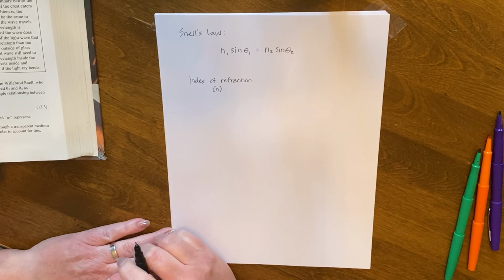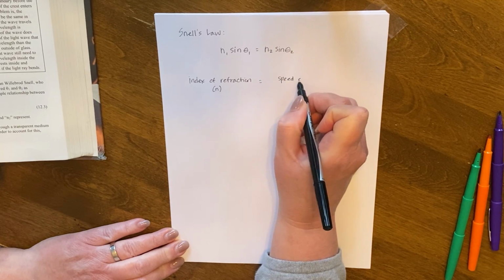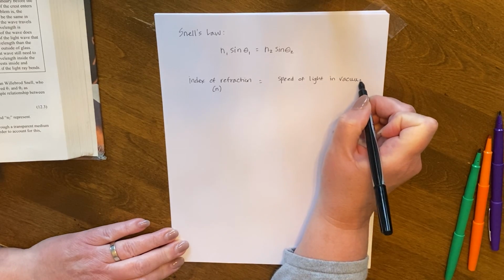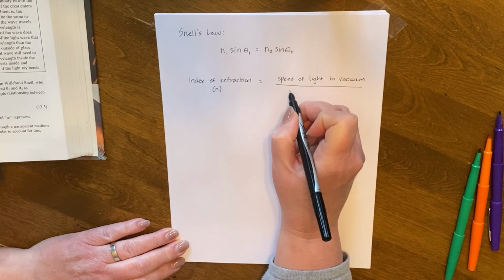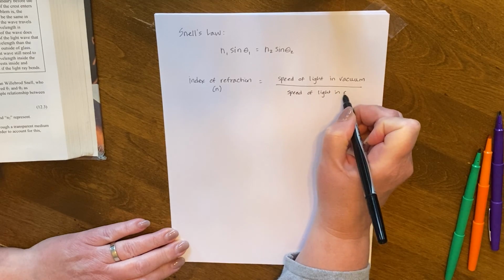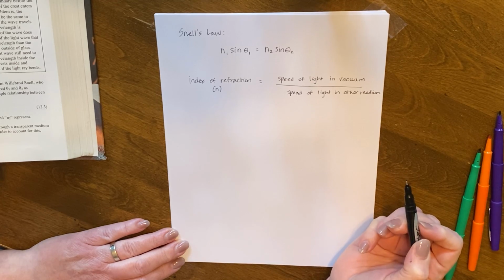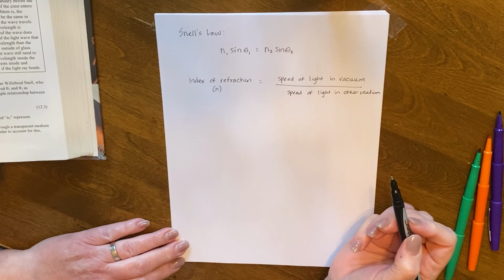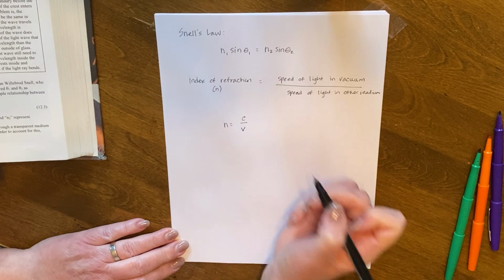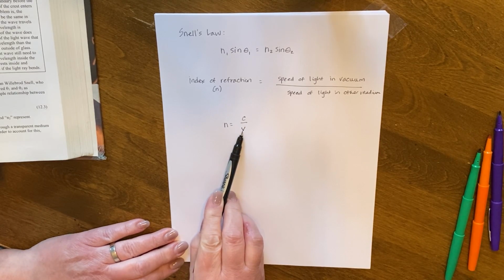So what is an index of refraction? It's the ratio of the speed of light in a vacuum over the speed of light in some other medium, like glass, water, pudding, I don't know. Okay, so another way to say this is that n equals c over v, the speed of light in a vacuum over the speed of light in something else.